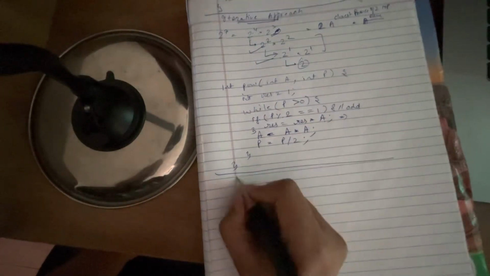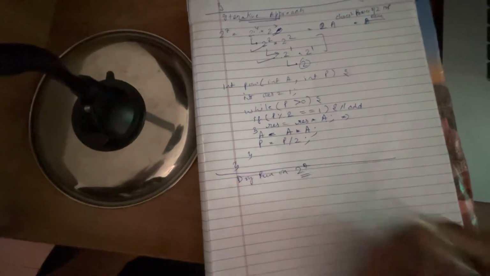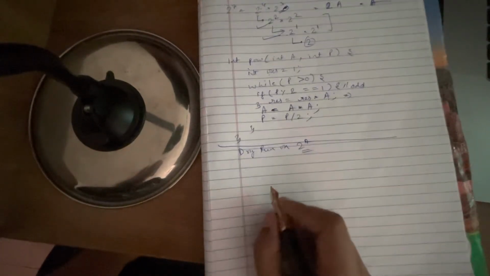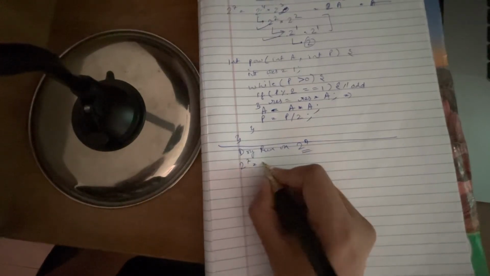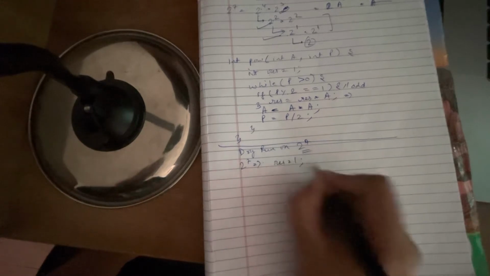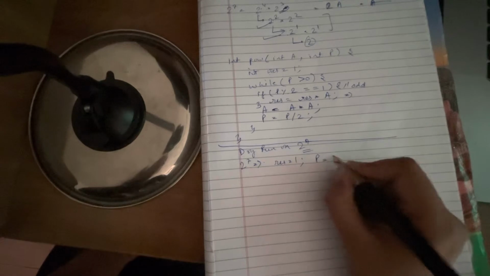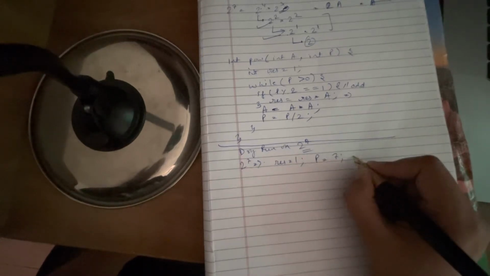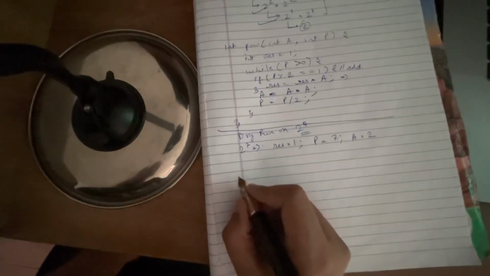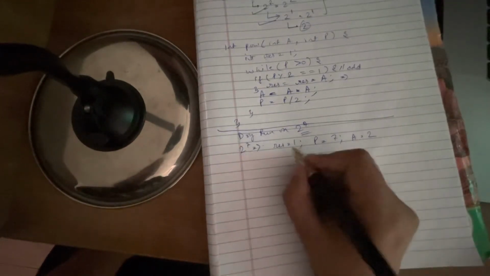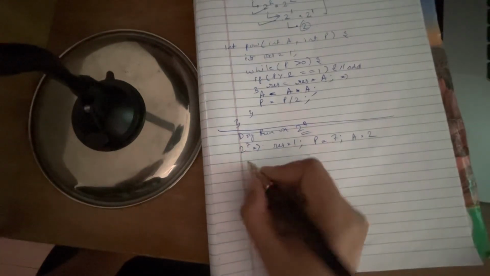Okay, so let's perform a dry run on 2 raised to power 7 here. Result is 1, P is 7, and A is 2.